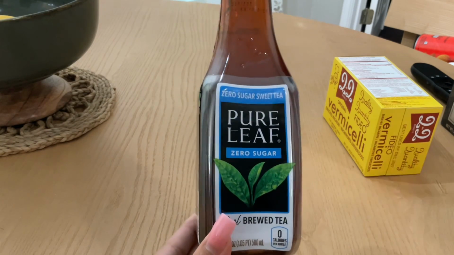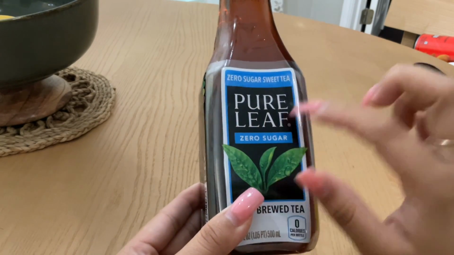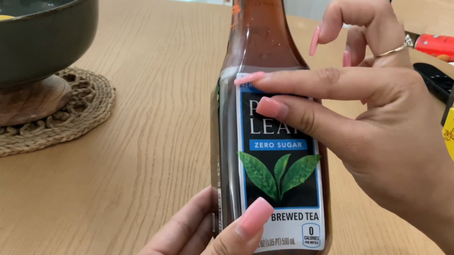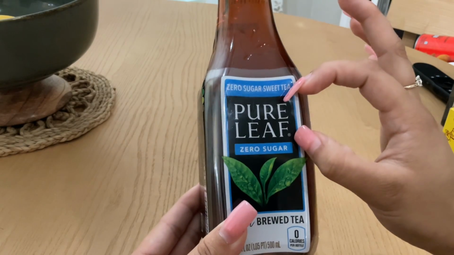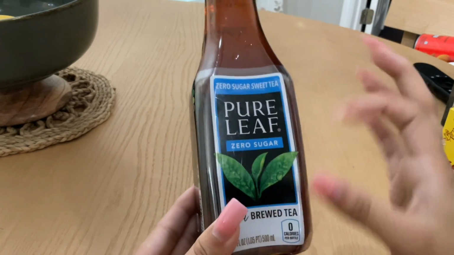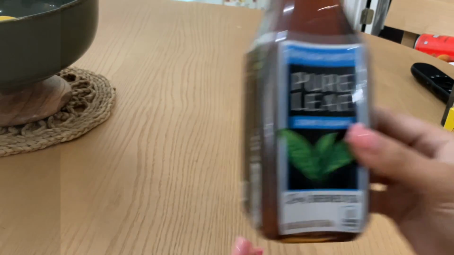It's a good example of proximity. We have the Pure Leaf Zero Sugar right here. They use the leading, tracking, and kerning in the lettering, and it's all one letter, and I'm looking from here, direction. First thing first, I see the Pure Leaf, and then I follow it through. So this creates a good flow of direction. This is a good example of proximity.